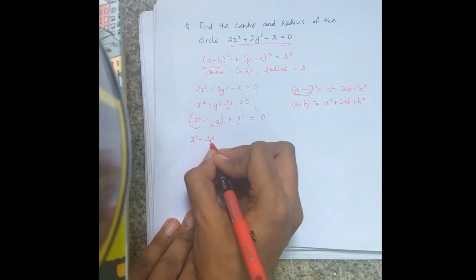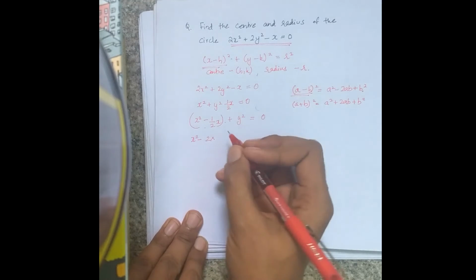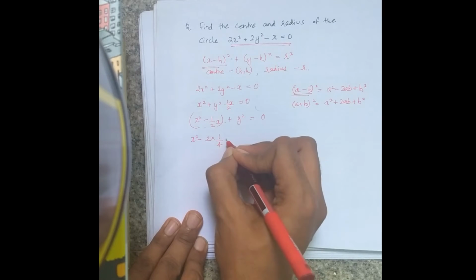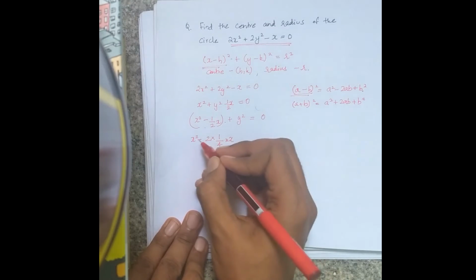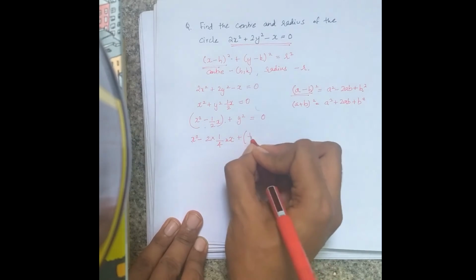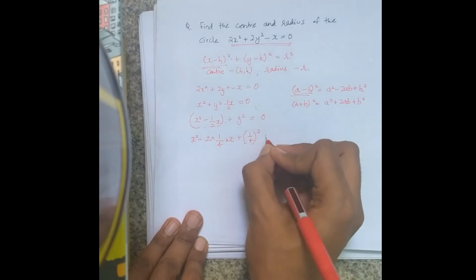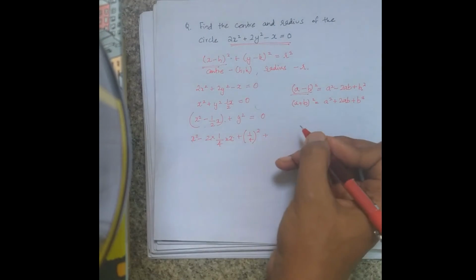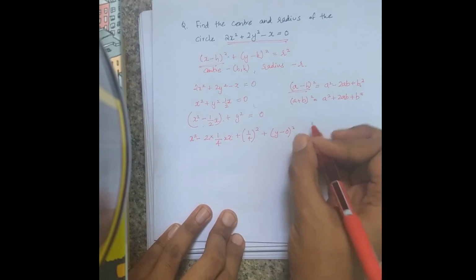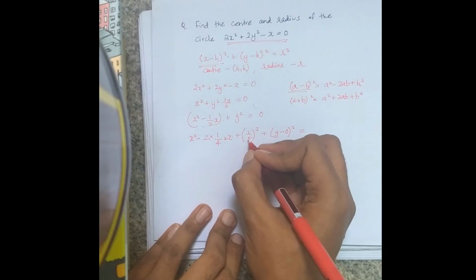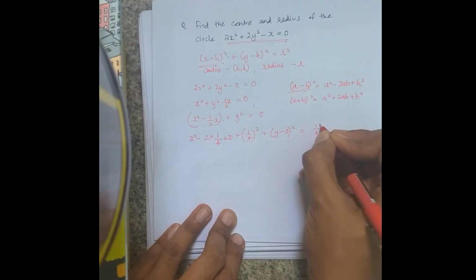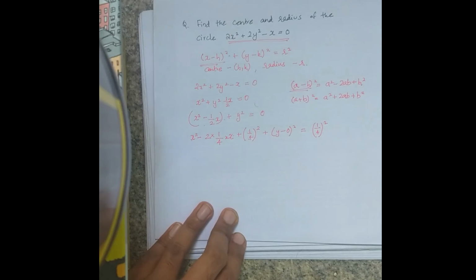It's 2 into, so how do you get half by multiplying something with 2? It has to be 1 by 4, right? So 2 into 1 by 4 into x, where x is our a and 1 by 4 is our b, plus b square, which is 1 by 4 the whole square, plus, well, y square is essentially y minus 0 the whole square, is equal to, since we added 1 by 4 the whole square here, we have to add it here as well, 1 by 4 the whole square.